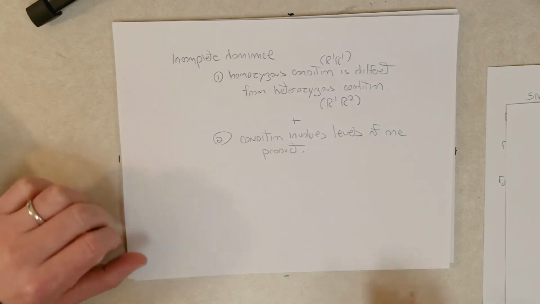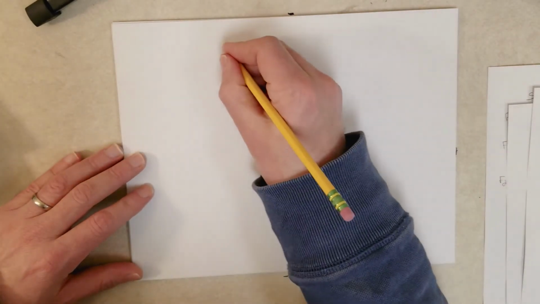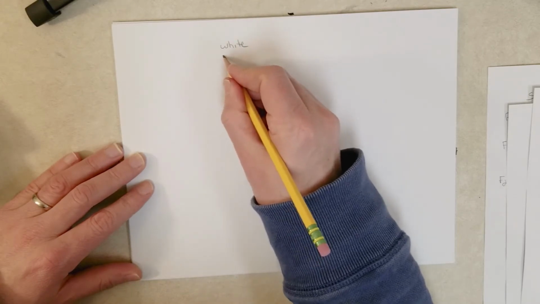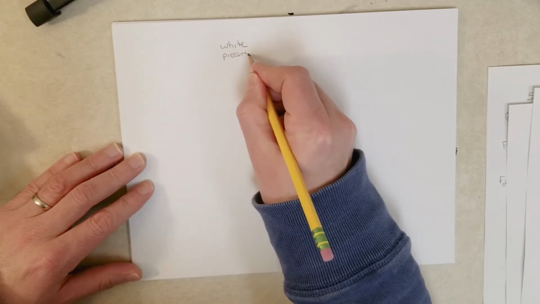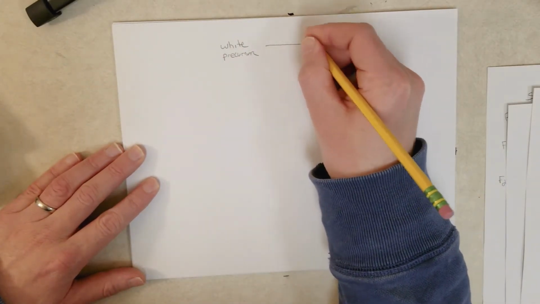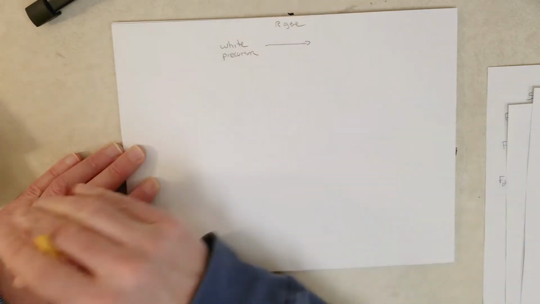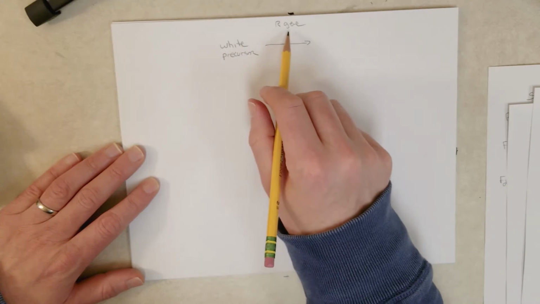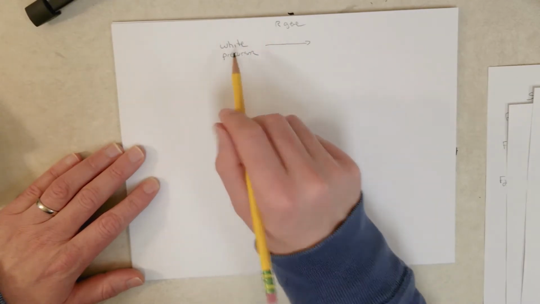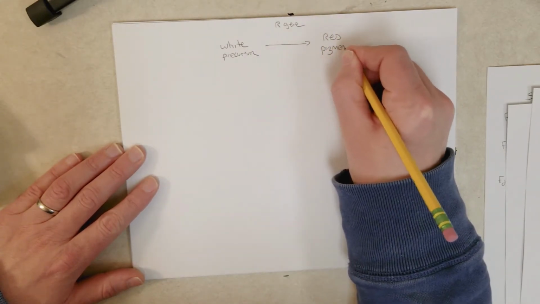Okay, so what does that mean? Levels of one product. Let's consider it like this. We have a white precursor molecule, and let's say the R gene here encodes the instructions for making the enzyme that turns the white precursor into a red pigment.